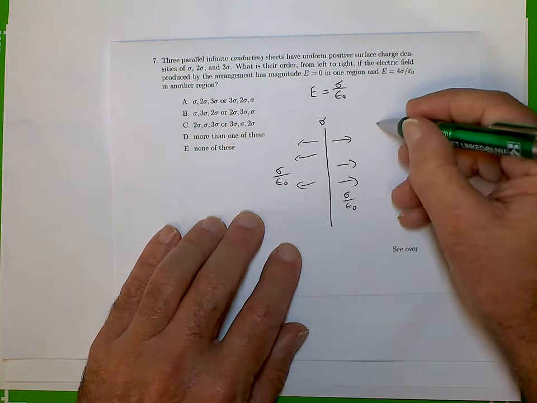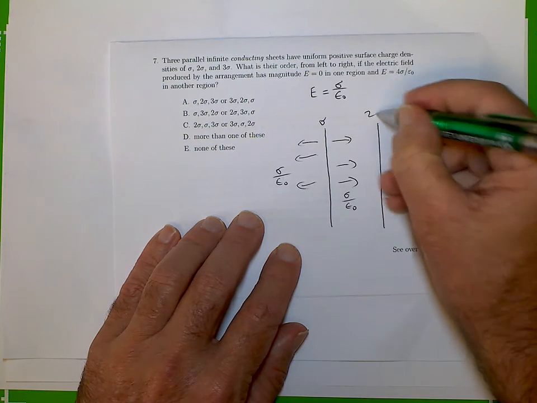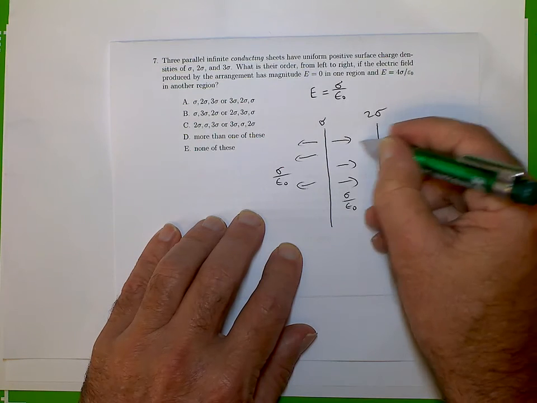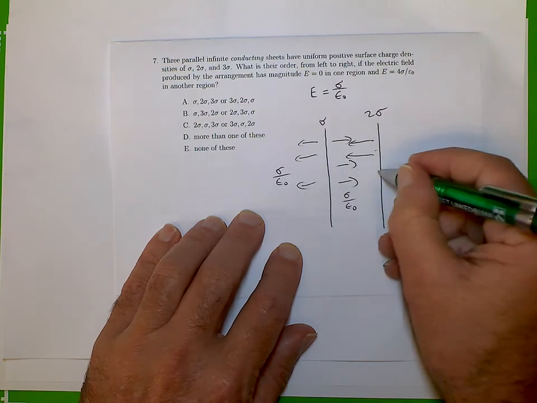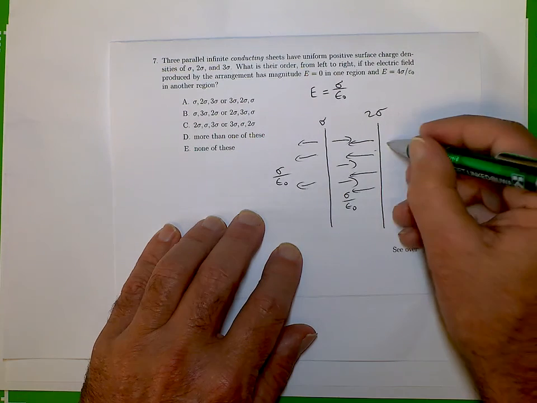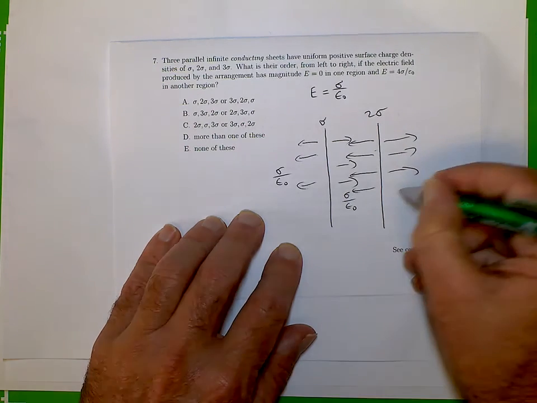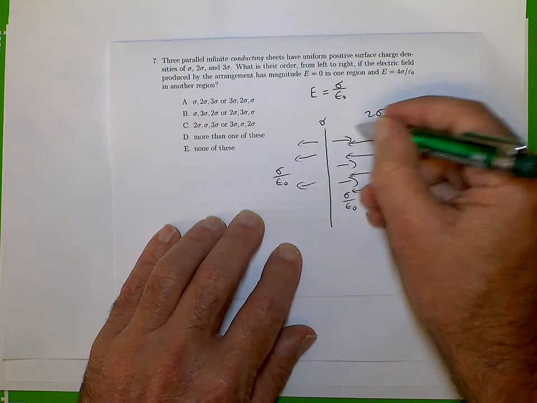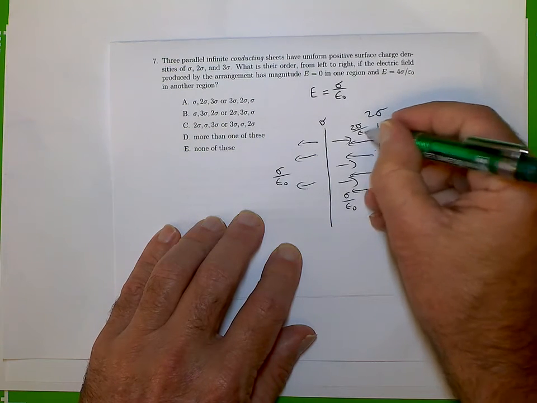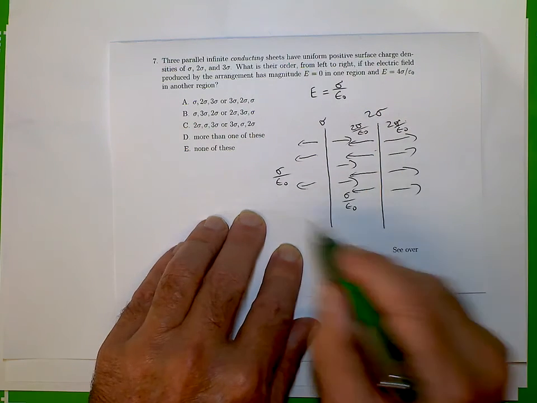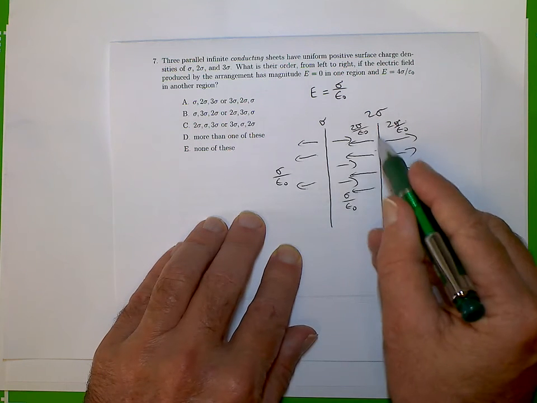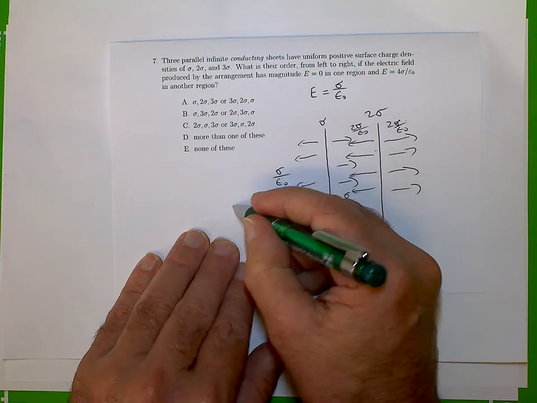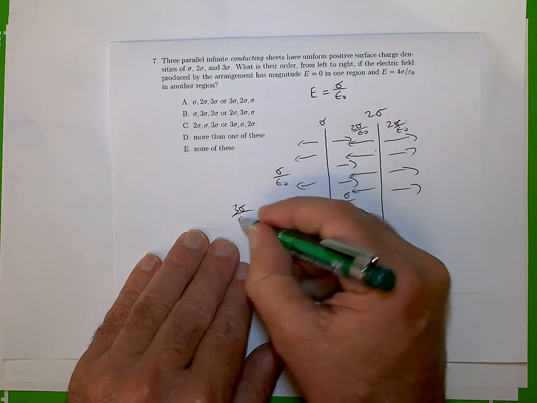Alright, now let's say I put the 2 sigma one here. This produces a field twice as intense in this direction and that direction: 2 sigma over epsilon naught and 2 sigma over epsilon naught. So now the field over here is the 2 sigma over epsilon naught from there plus the sigma over epsilon naught over there. So over here, total field is 3 sigma over epsilon naught.